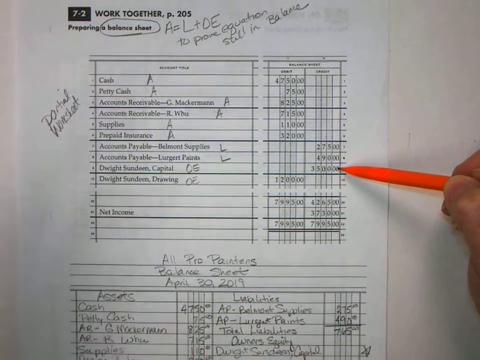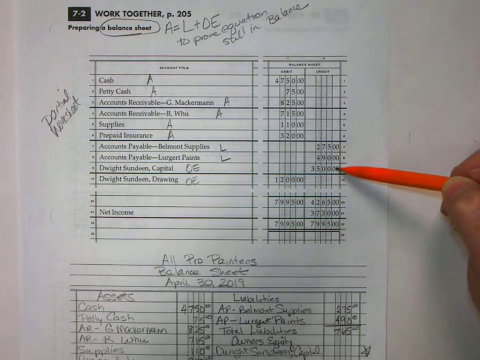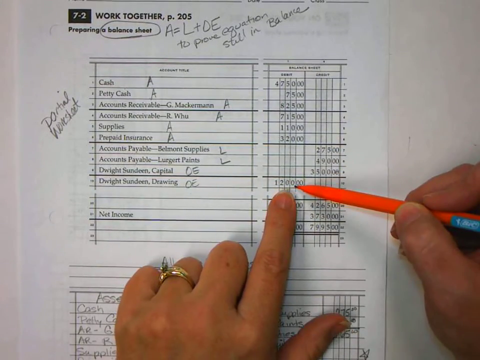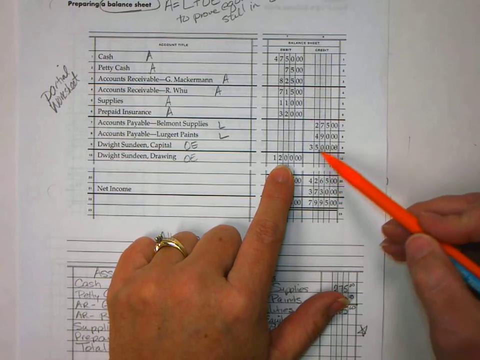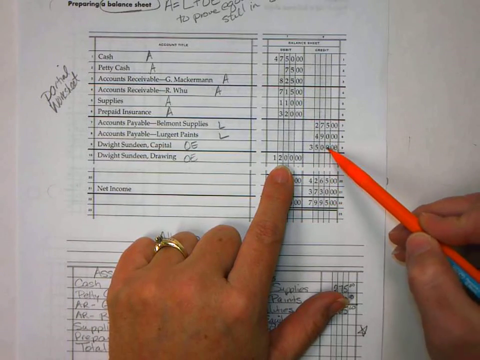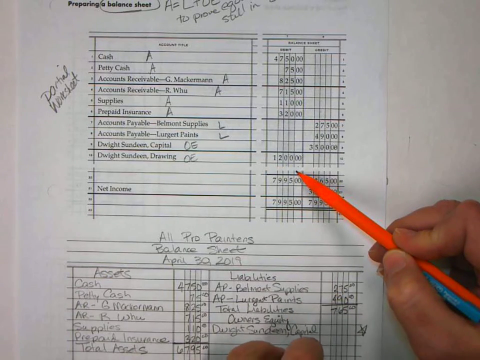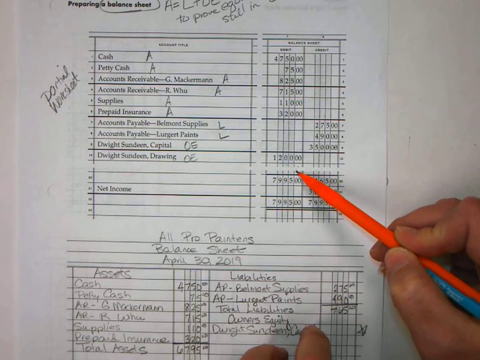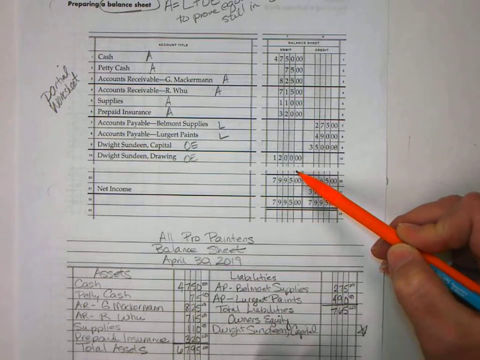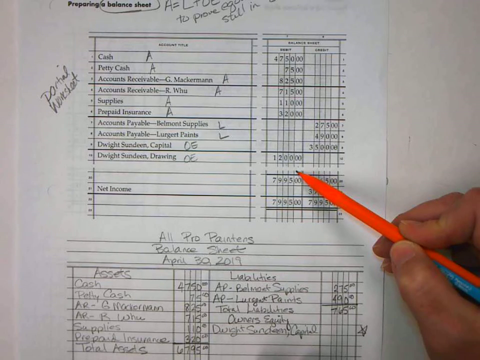Okay, what happened if the owner withdrew money? We subtracted, well, we're eventually going to subtract. That's what we're about to do. But when we said paid cash to the owner, what accounts did we use? Drawing, okay? So here's the drawing amount, right? So to get an accurate number for capital, we really do have to subtract the drawing. And the drawing's not going to necessarily go in our balance sheet. We really don't want to tell the world how much the owner pulled out, right?